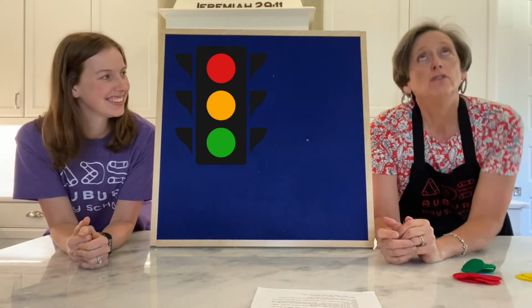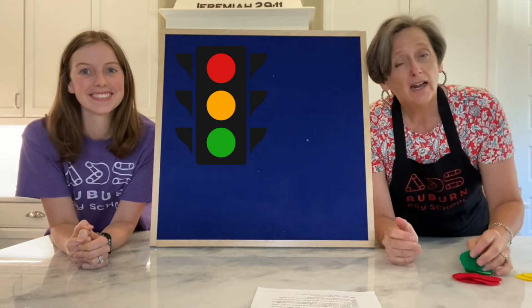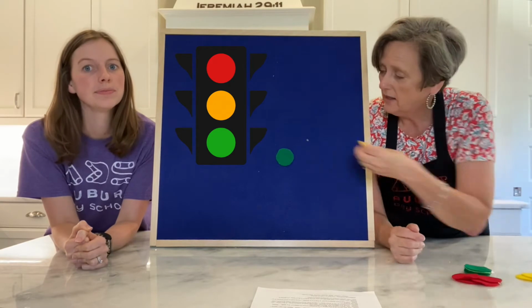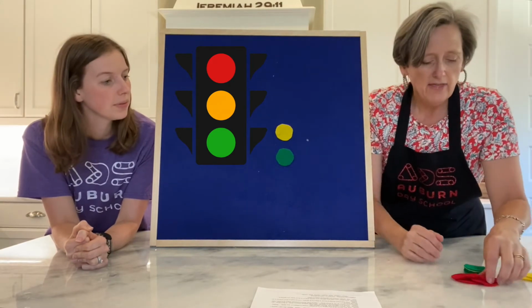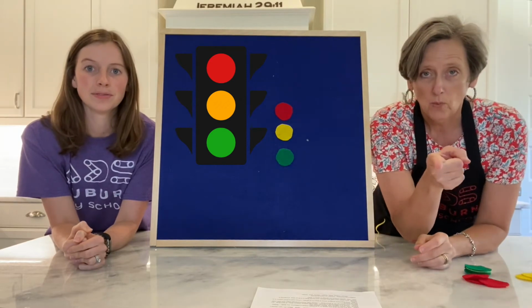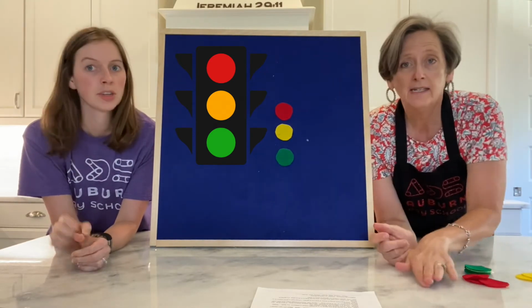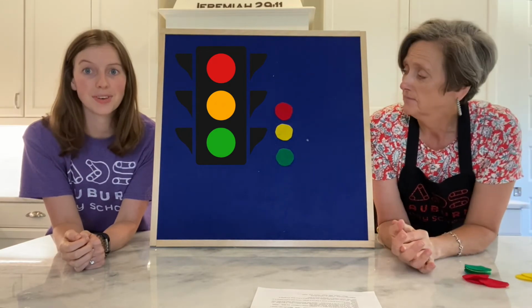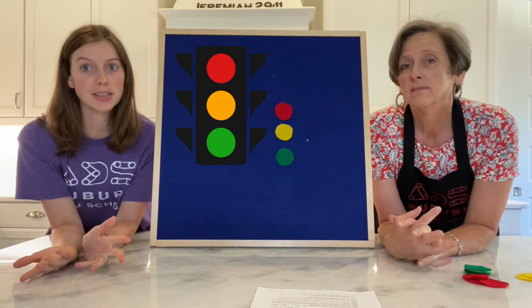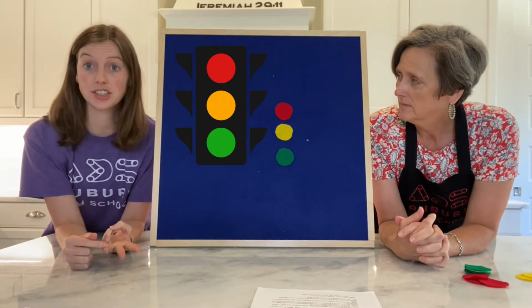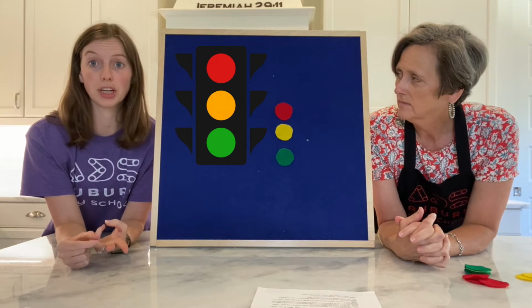That's right. So if you look up, you'll see a stoplight, and that stoplight will have 3 colors. The color green, the color yellow, and the color red. Green means go. Yellow means slow, and red means stop. And the stoplight actually makes a pattern. It starts with green, then it changes to yellow, then it changes to red. And that's the pattern, green, yellow, red.